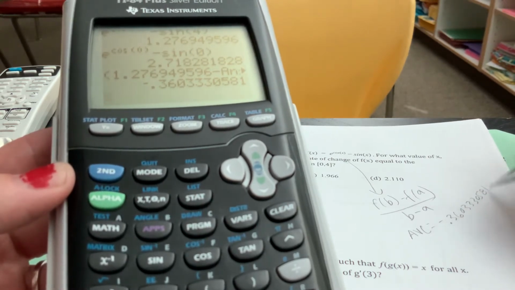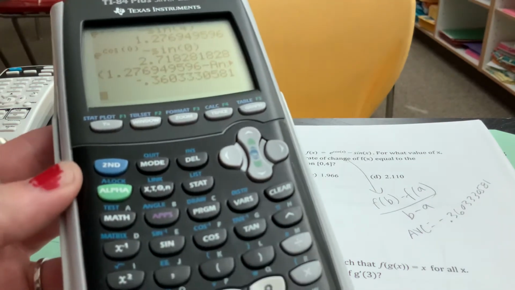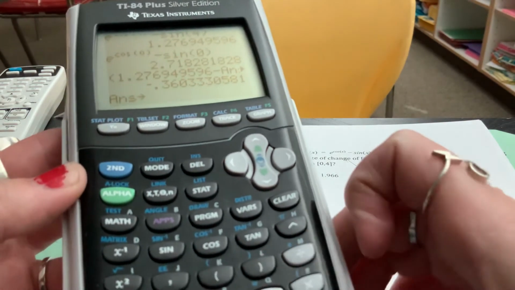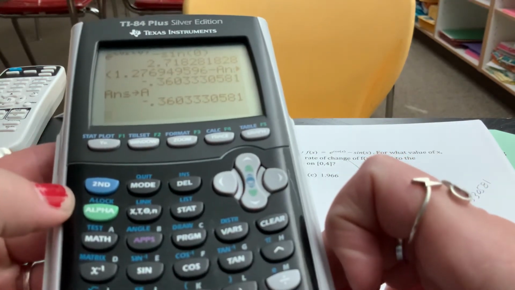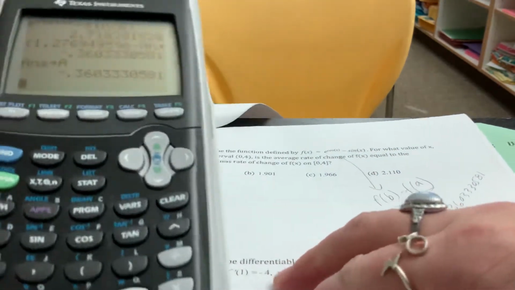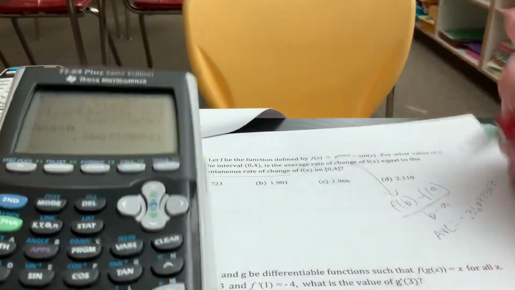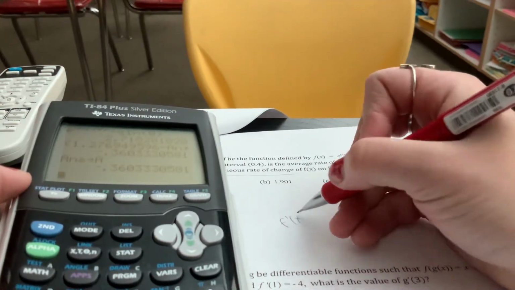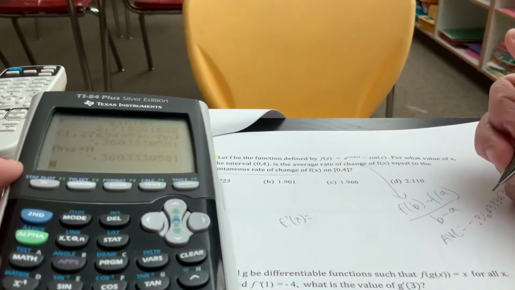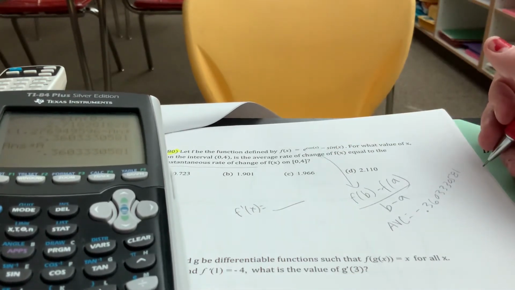Now, I'm going to go ahead and store that number in for A, because I'm going to use it here in a second. Okay. Now I need to know where that equals the instantaneous rate of change. So basically I want to know where f prime of x equals that number. Okay.